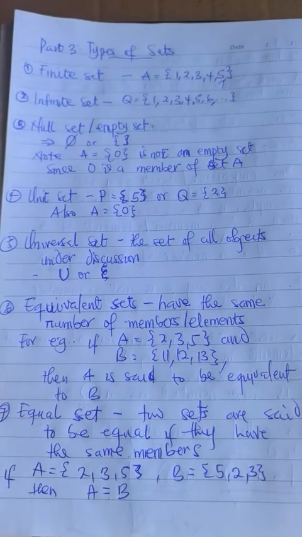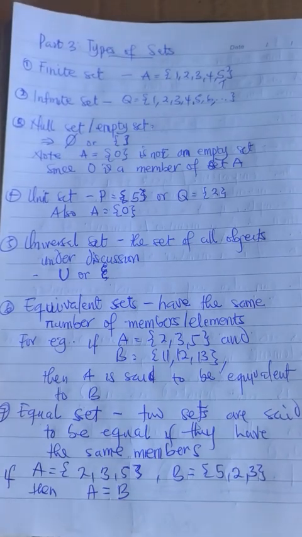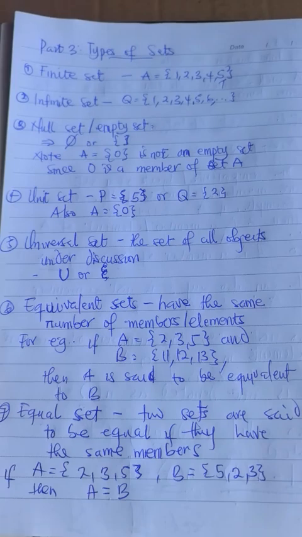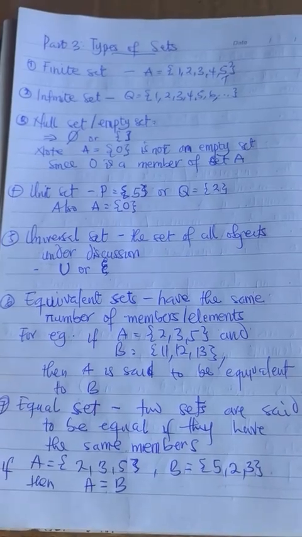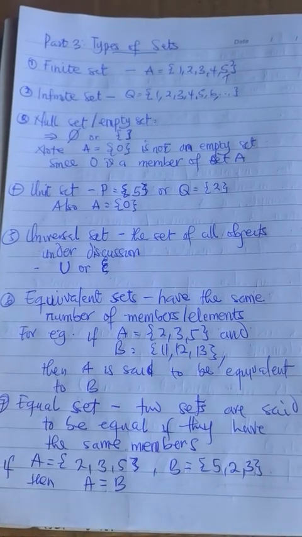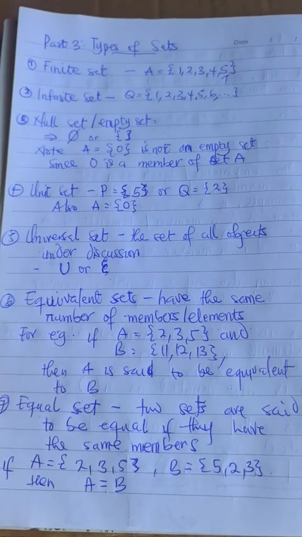For example, if A has 2, 3, 5, three members, and B also has 3 members, but this time different figures, 11, 12, 13, then A is said to be equivalent to B, since they both have 3 members.